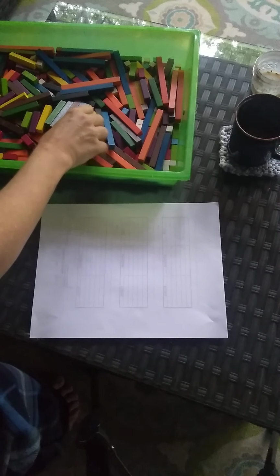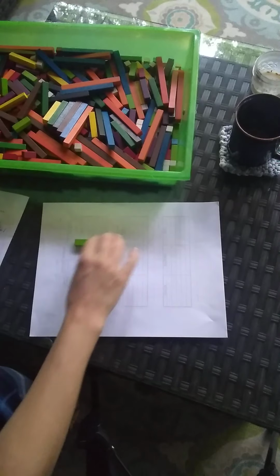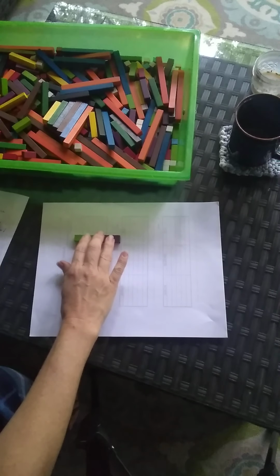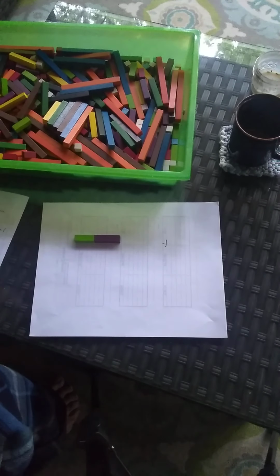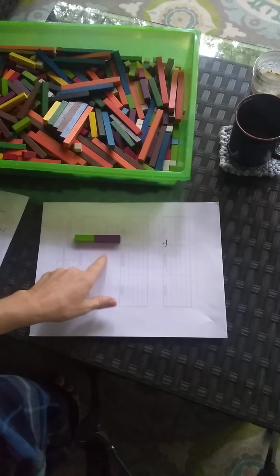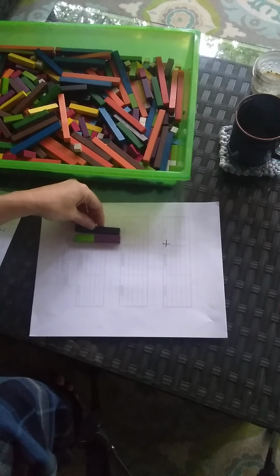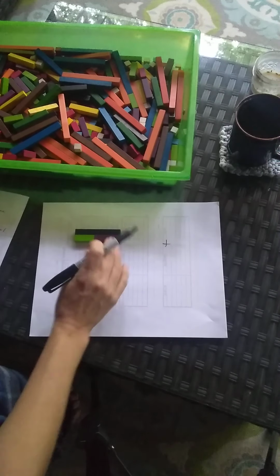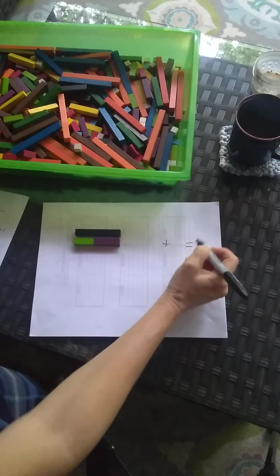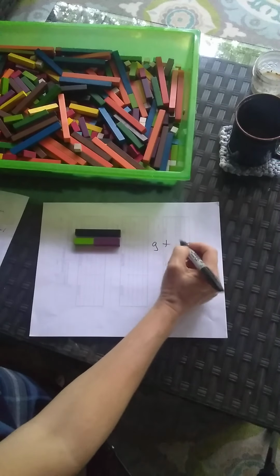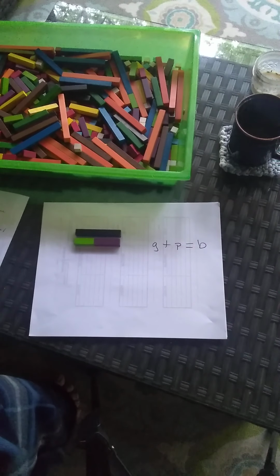Then you move on to making trains. A train is anything that you would put back to back like this. And this train is expressed with a plus. And then when you find out what these equal, this one equals 7, you can see like this, the equal sign. So our green plus our purple gave us black right there.